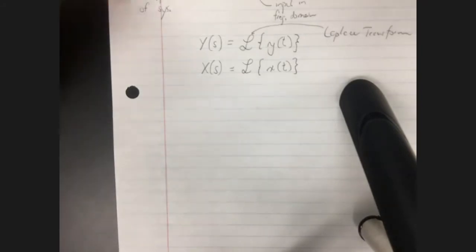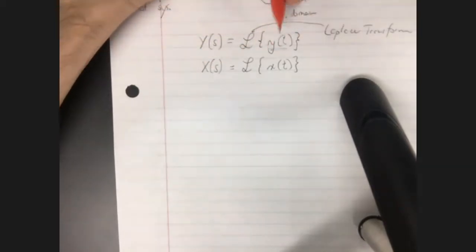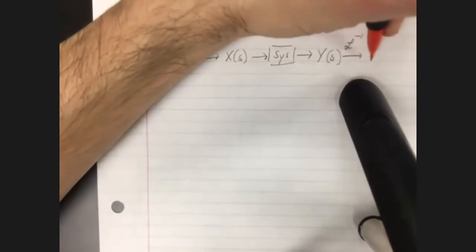Okay. And while this is a little bit of review, I mentioned the process. If we want to find y of t, which is usually what we want to find, that output in time, what we do is we take x of t, we Laplace it to find x of s, then we run it through the system, through that transfer function, to find y of s, and then we do that inverse Laplace to find the y of t.